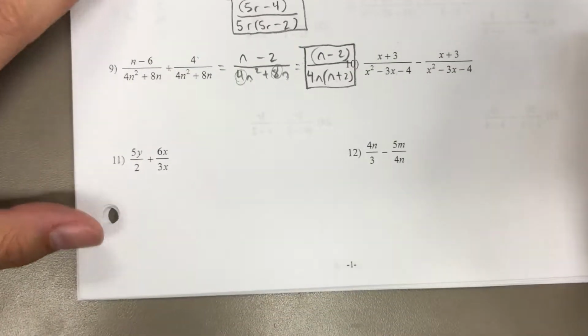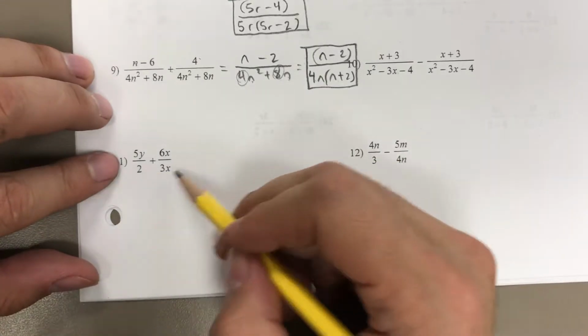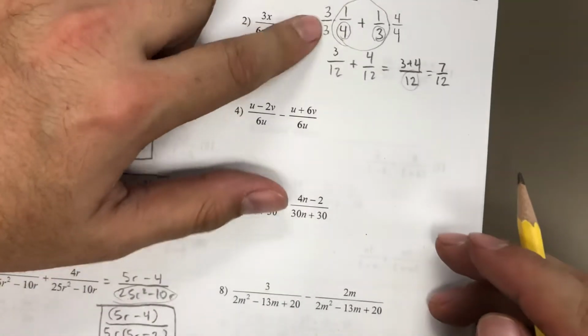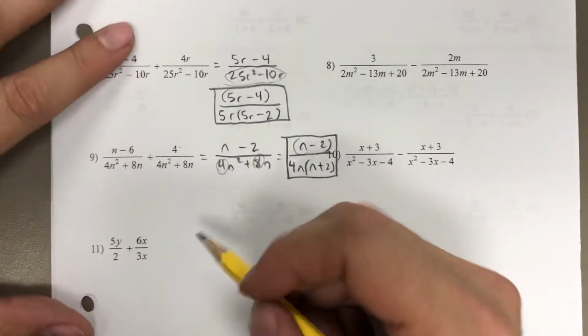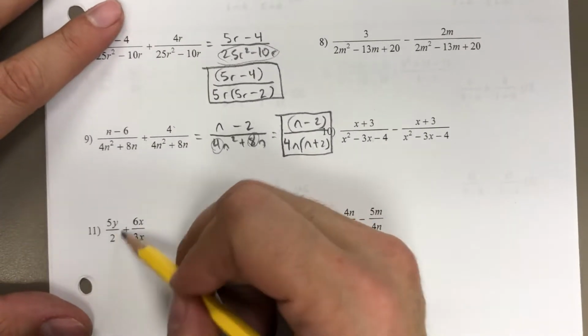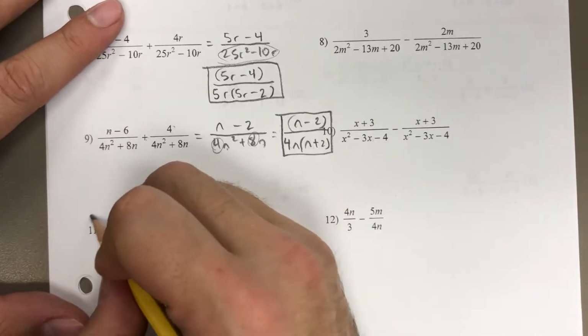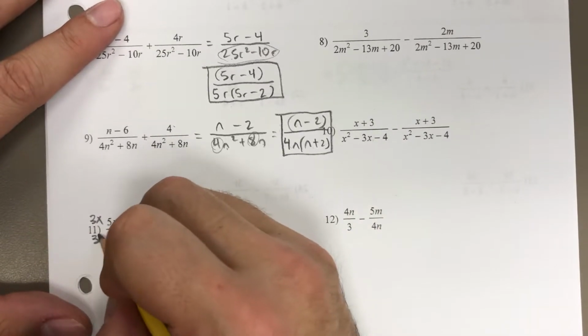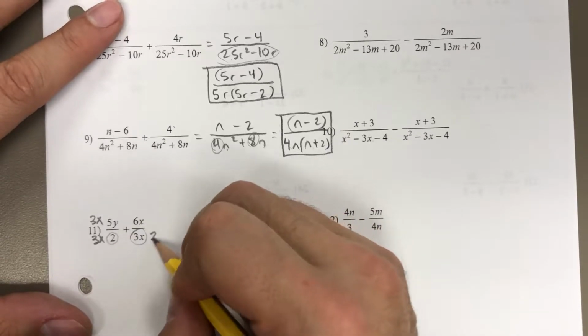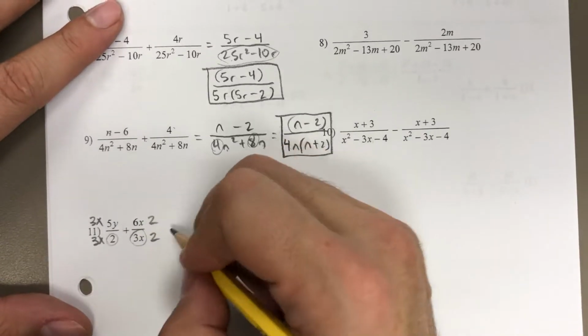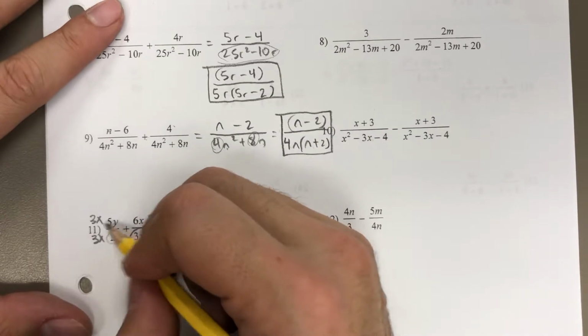Okay, number 11. So for number 11, these don't have the common denominator. So I need to do this trick that I started off doing at the very beginning of finding the common denominator. So I multiply this fraction by this one's denominator. So I need to multiply by 3x in the top and 3x in the bottom. Now I'm going to take this fraction and multiply by this one's denominator of 2. So I multiply by 2 in the top and 2 in the bottom.